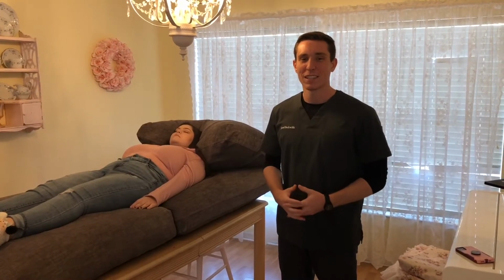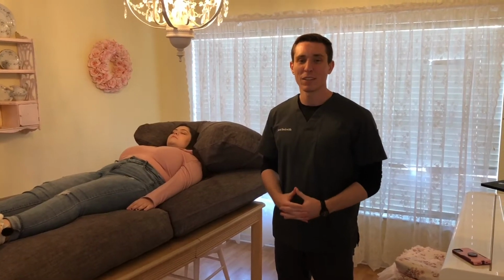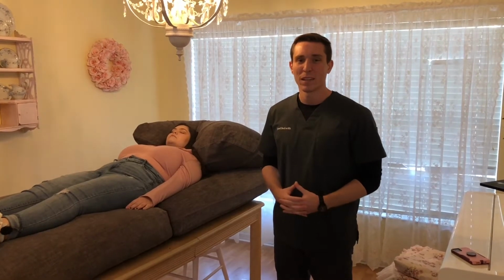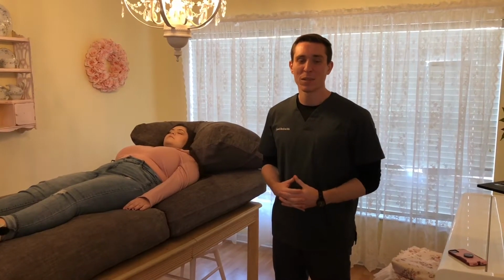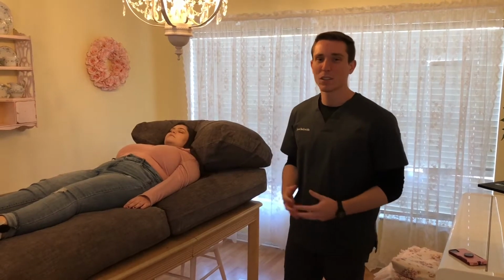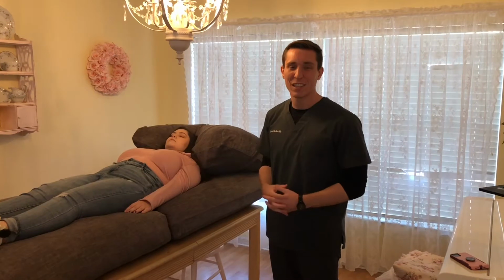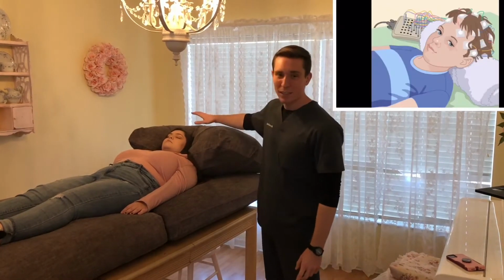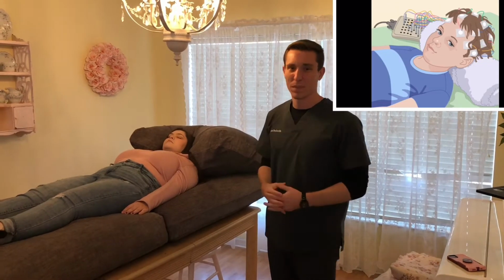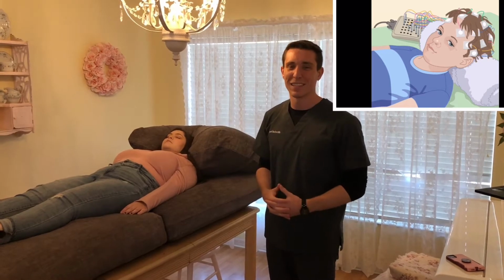I'm an EEG technologist and I work primarily in the neuroscience ICU at a hospital. In the neuroscience ICU, sometimes patients will require long-term monitoring of their brain activity, and that's done through an EEG, which is 30 different wires that are applied to the patient's scalp that will record their brain activity.